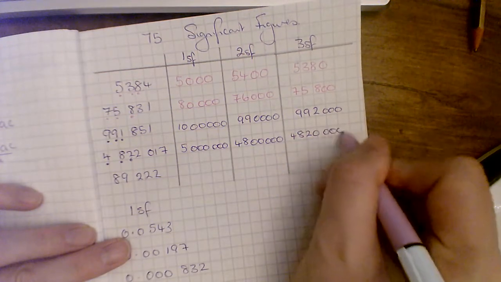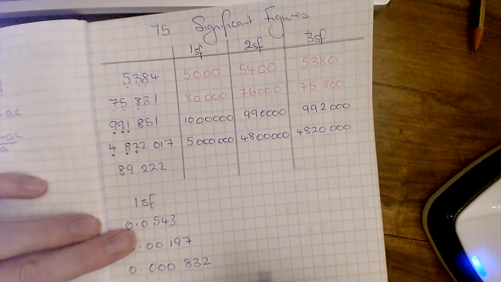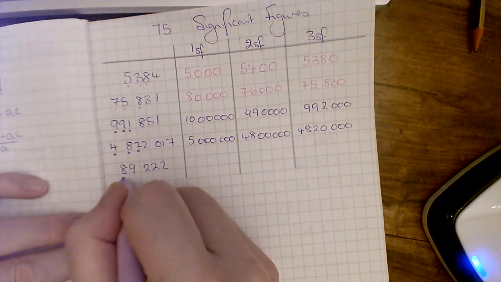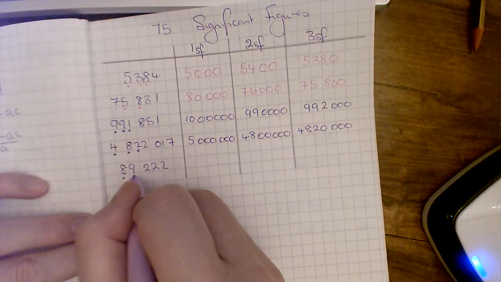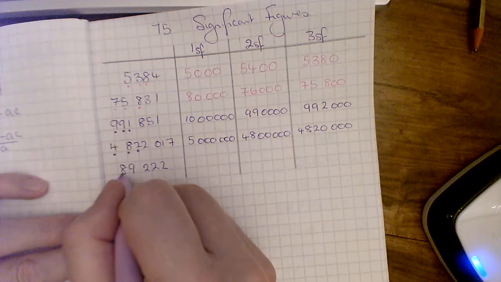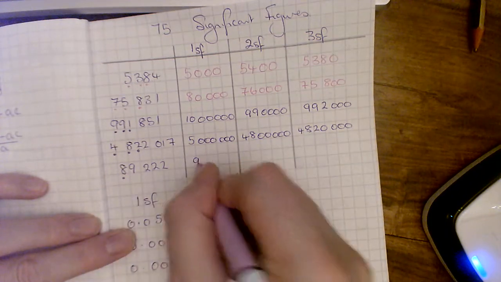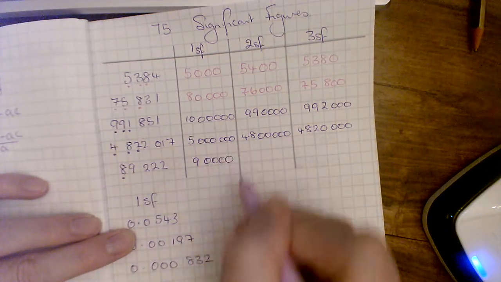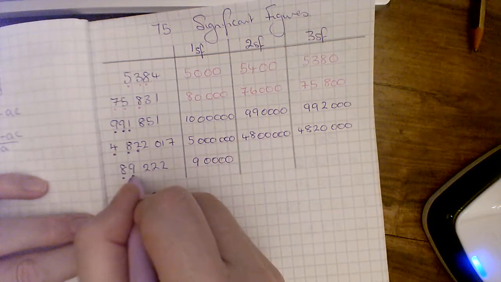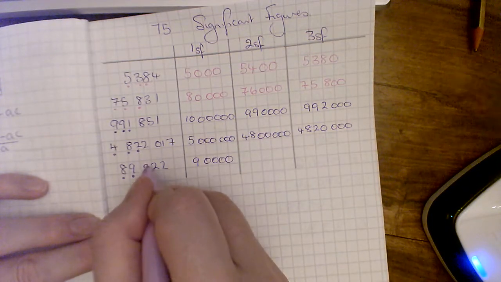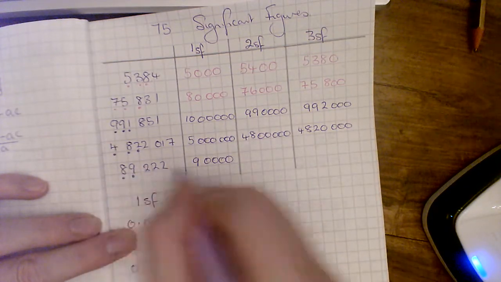Next one you've got is an 8, so the next number is a 9, that's more than 5, so that'll change to a 9, then all these change to zeros, 9, 1, 2, 3, 4. Two significant figures, 1, 2, the next one's a 2, so that'll just stay the same, so 89 and 3 zeros.